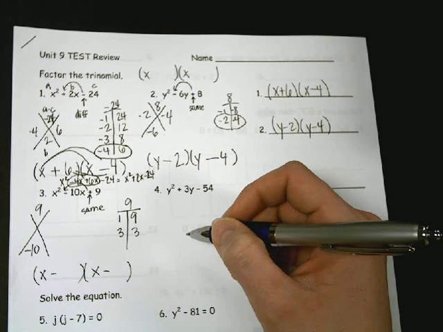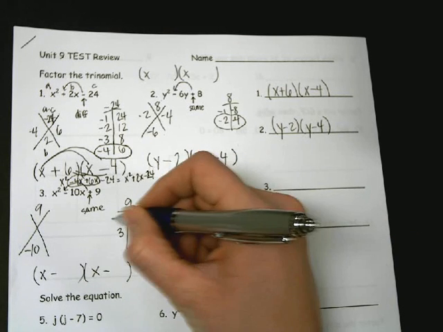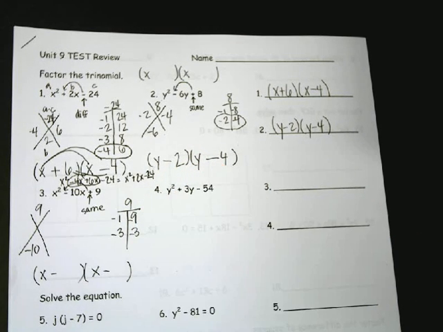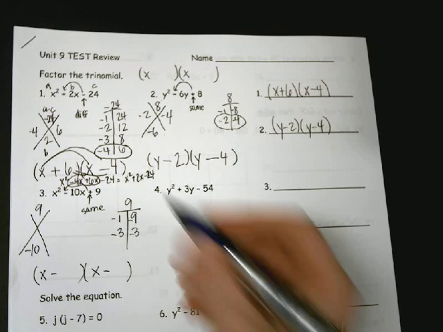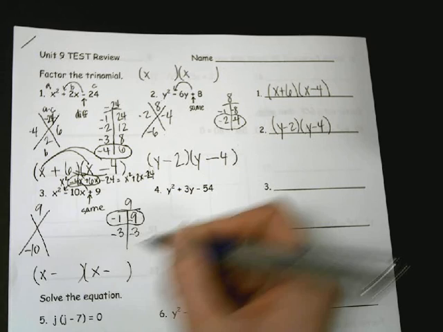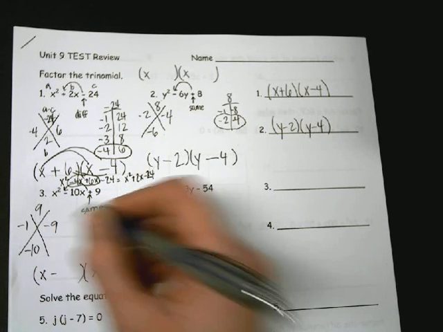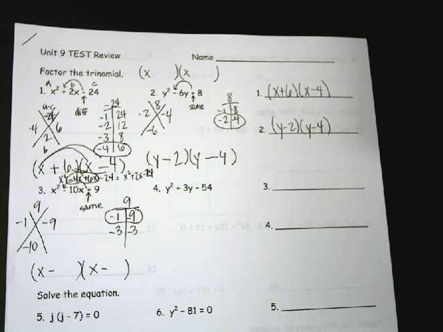Double check. Negative 1 times negative 9 multiplies to give me 9. Good. Negative 1 plus negative 9 adds to get a negative 10. Yes, they add to get this and they multiply to get that. So you put 1 there and 9 there.